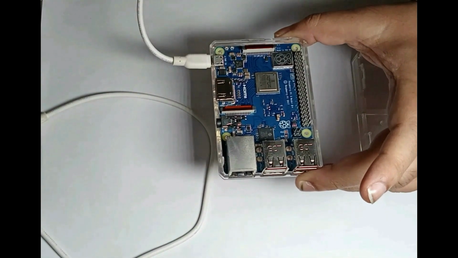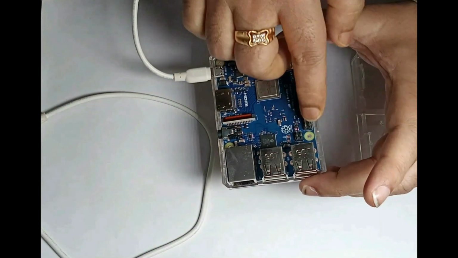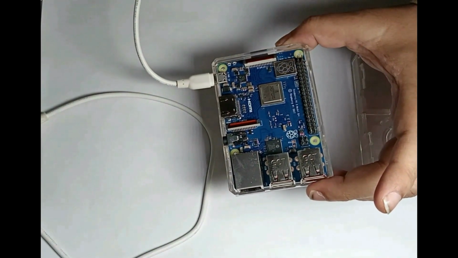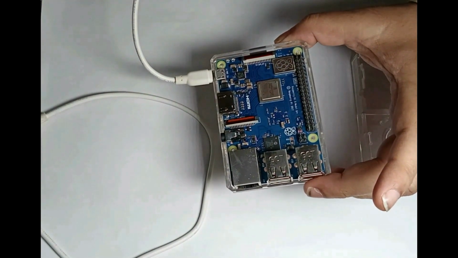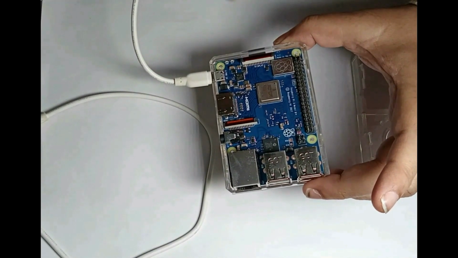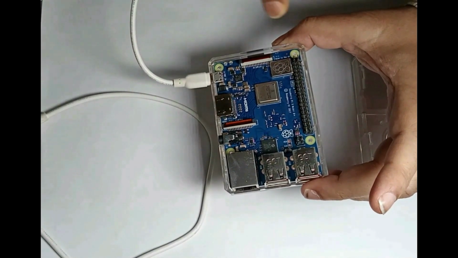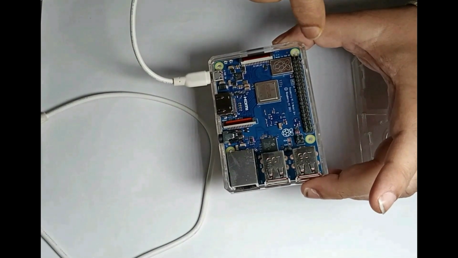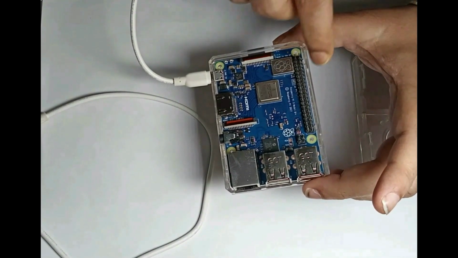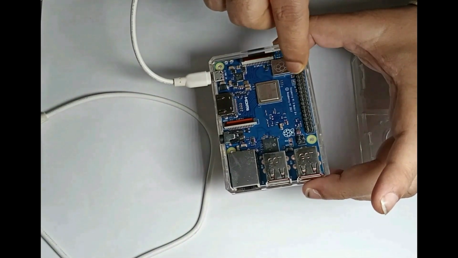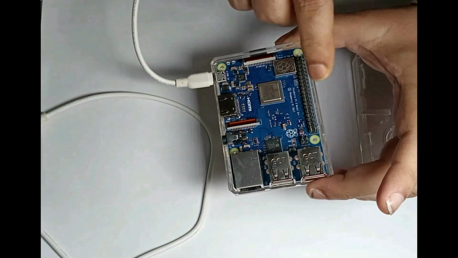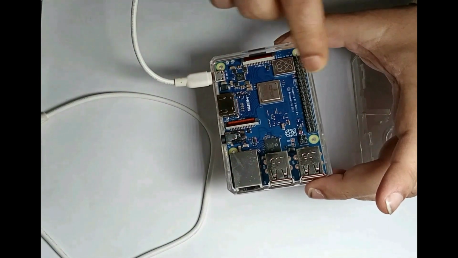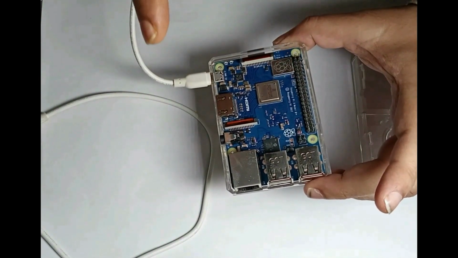Then only you can connect to this port. There are 40 GPIO pins over here. Each of the pins has different functionalities. For example, ground pin, VCC pin, or you can say these are the GPIO pins, which can be connected to your device or the sensors according to your requirement.